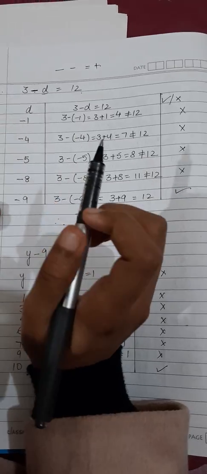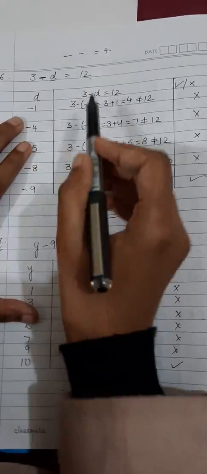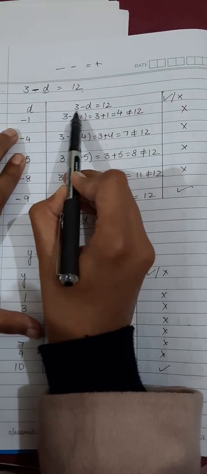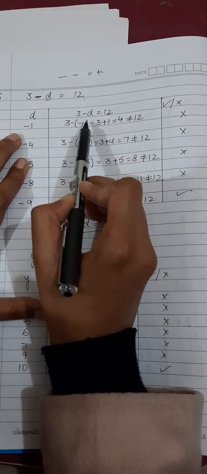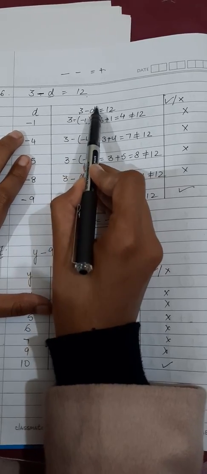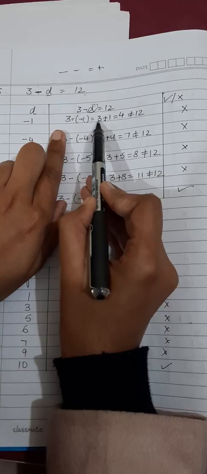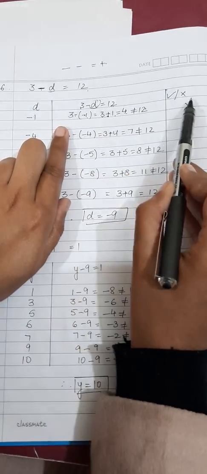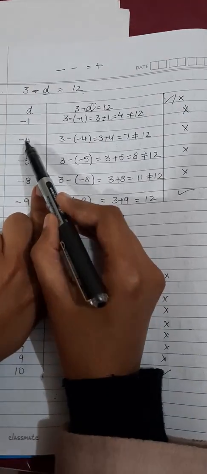So here I'm going to place these values. You can take any of the values till the time you are getting the right answer. For example, minus 1. Now if in this expression I am keeping the d value as minus 1, 3 minus, what is the value of d? Minus 1. Now what is minus? Plus. So 3 plus 1 is 4, which is not equal to 12. So wrong.